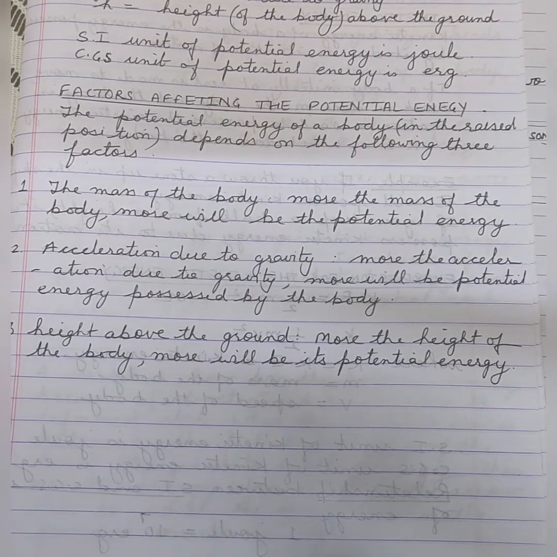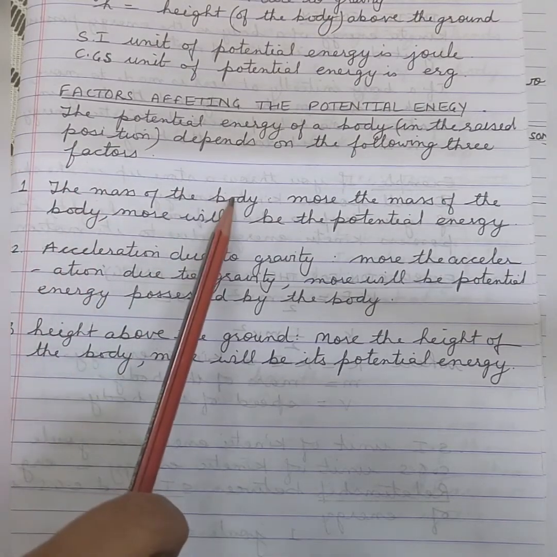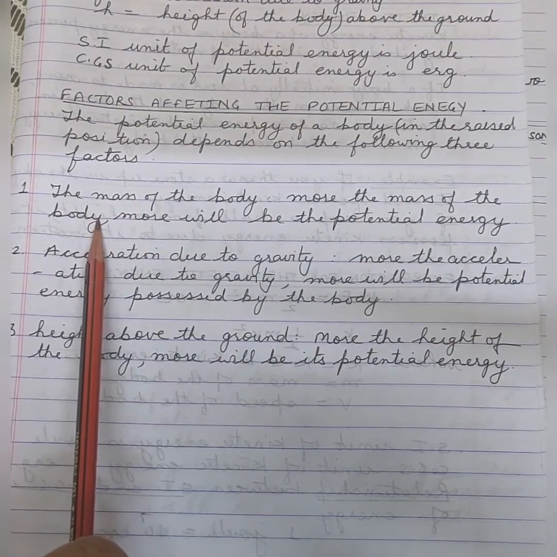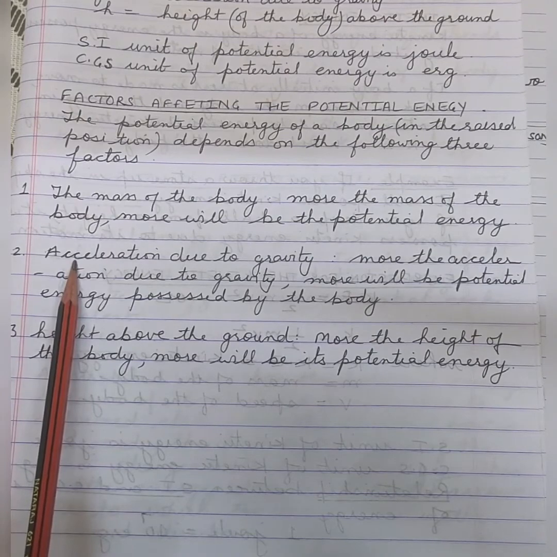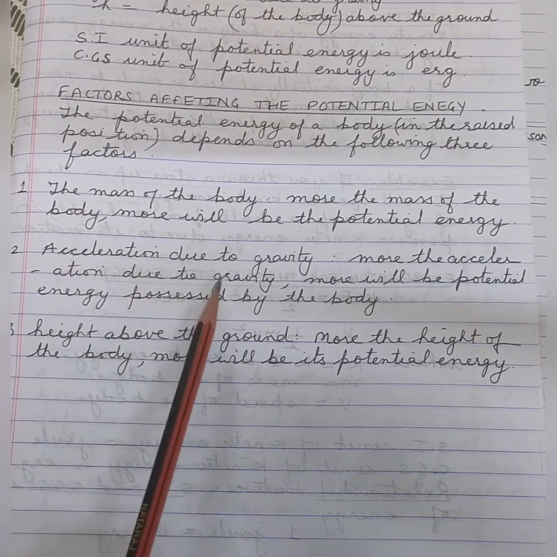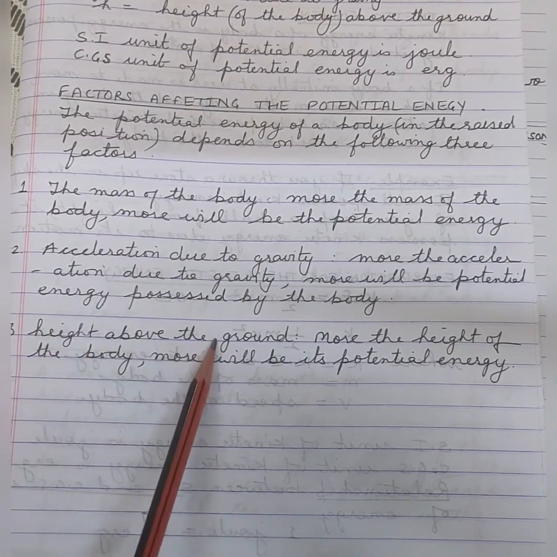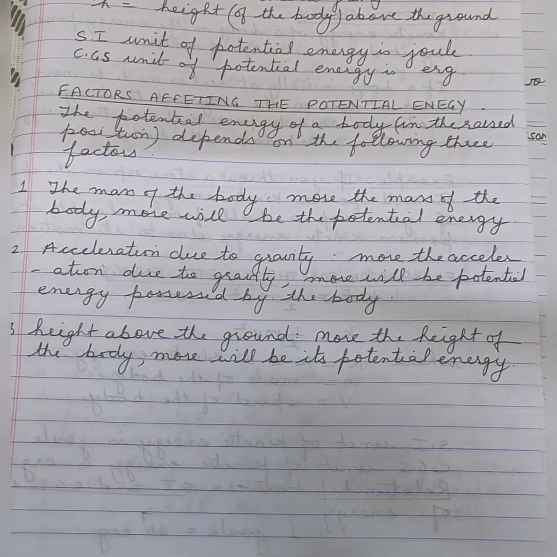Factors affecting the potential energy. In that case, you will be writing there are three main factors on which the potential energy of a body depends. Number one, the mass of the body. More the mass of the body, more will be the potential energy possessed by the body. Second one, the acceleration due to gravity, more the acceleration due to gravity, more will be the potential energy possessed by the body. And the third one is the height above the ground, more the height of the body, more will be the potential energy possessed by the body.